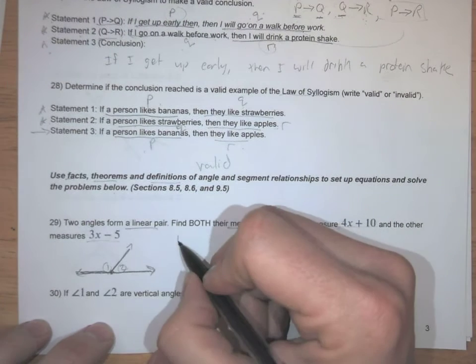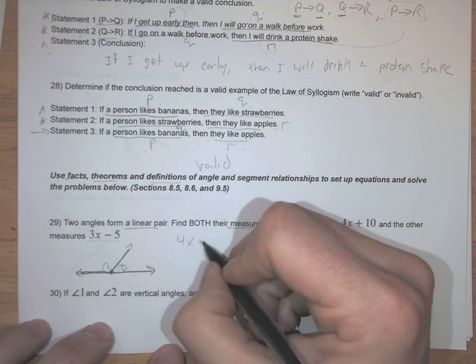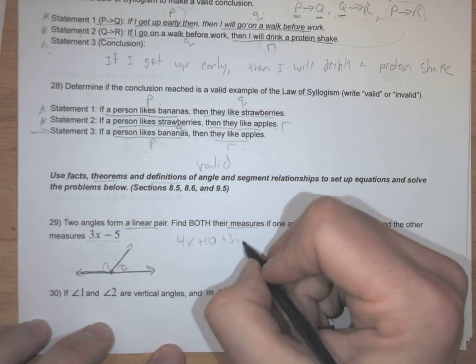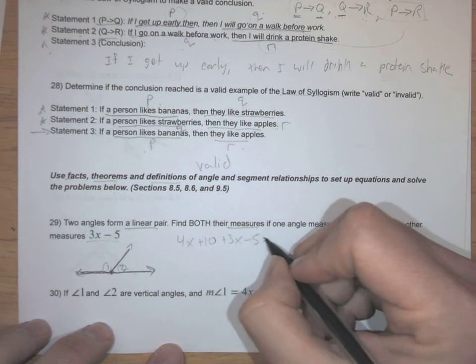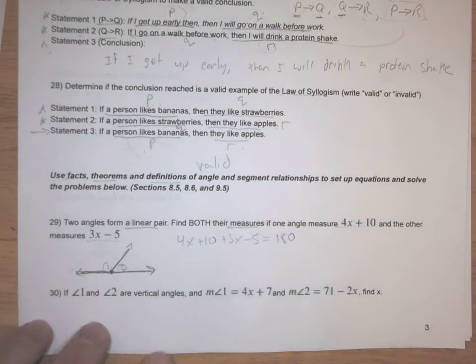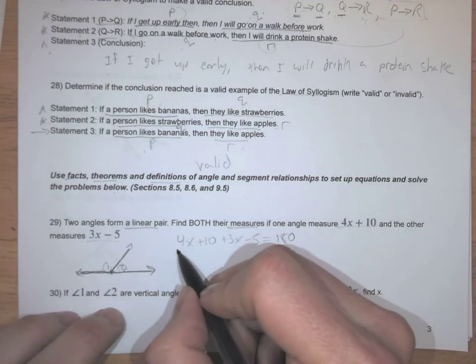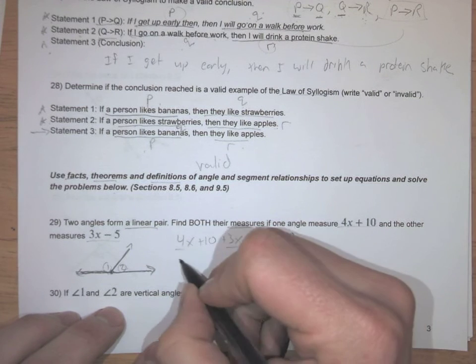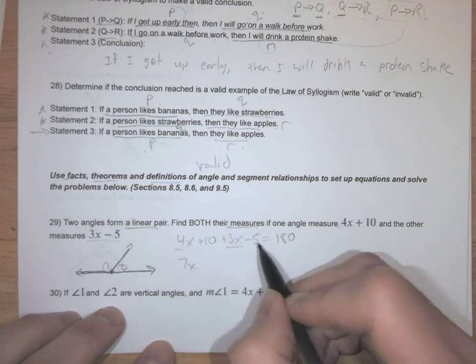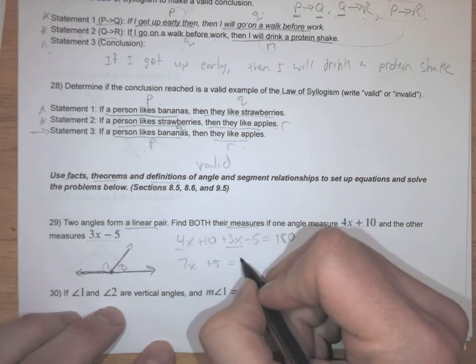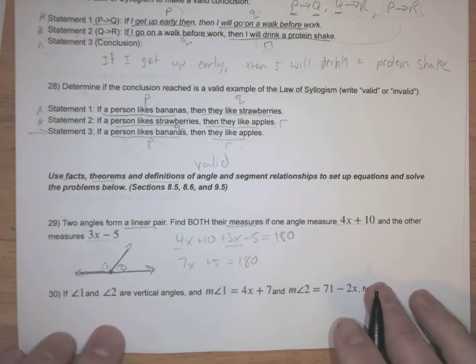So the idea is, because they're in a linear pair, the key fact there is that the measures add up to 180. So I use that fact to be able to set up an equation that I can then solve for x. Once I have x, I can plug it back in and find out what the actual angle measures are. Okay, so let's combine like terms. 4x and 3x is 7x, 10 and negative 5 is positive 5, equals 180.